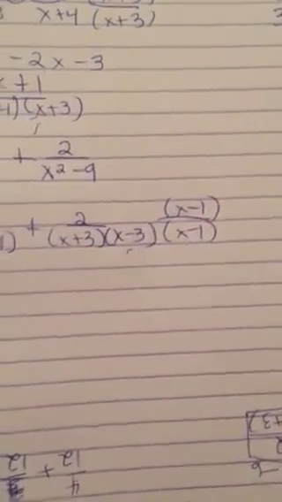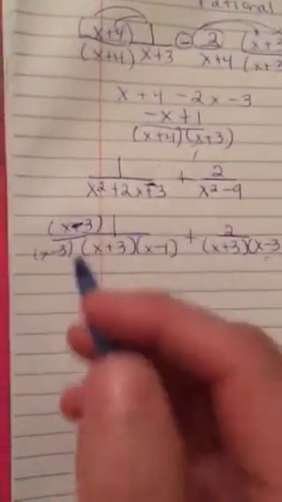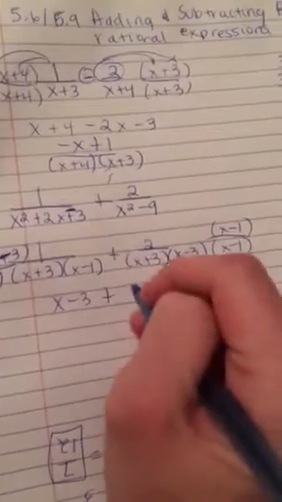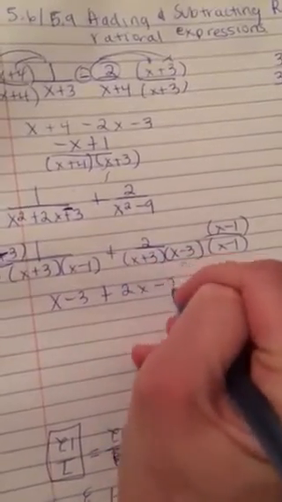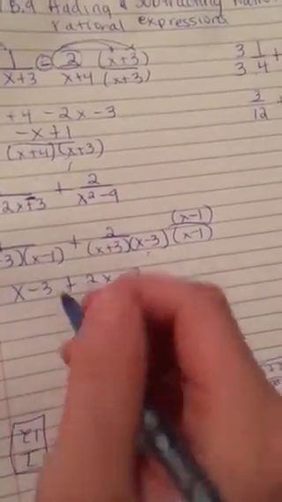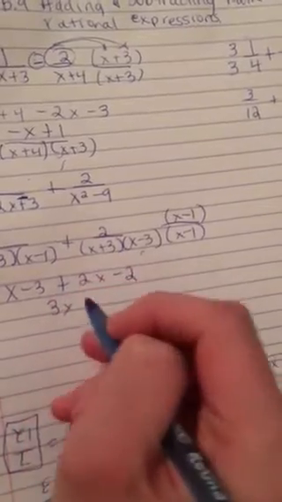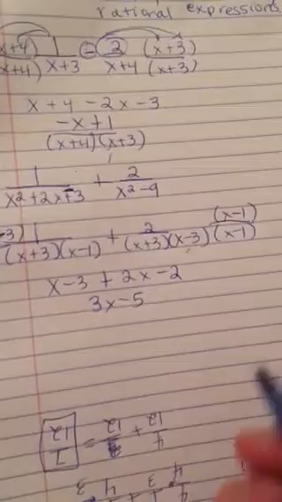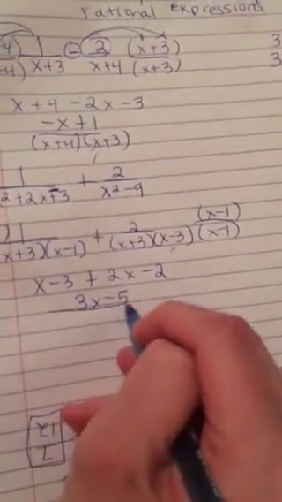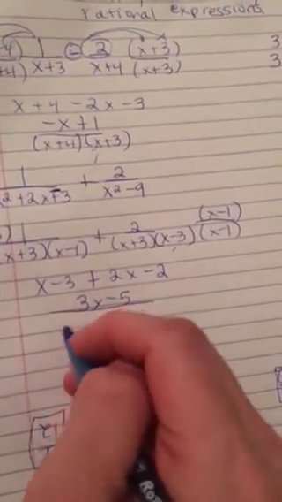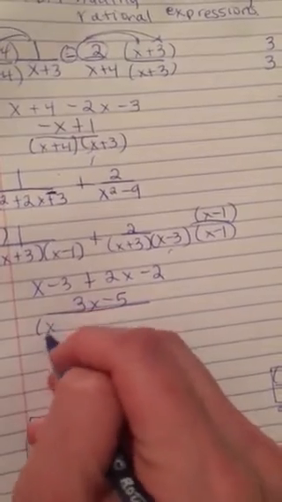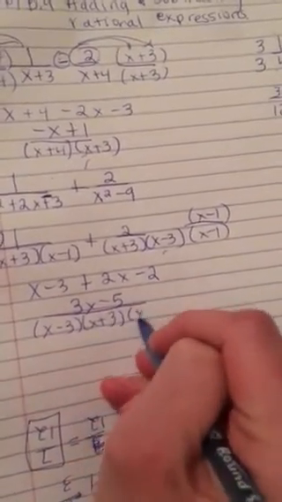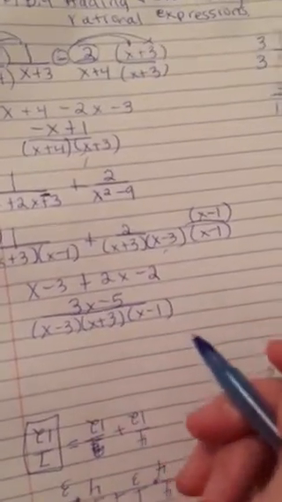And similar to the other problem, we're going to distribute. So we got x minus 3 plus 2x minus 2 becomes 3x minus 5 over, don't forget, it's got a pretty intense denominator in this rational function. It has an x minus 3, an x plus 3, and an x minus 1.